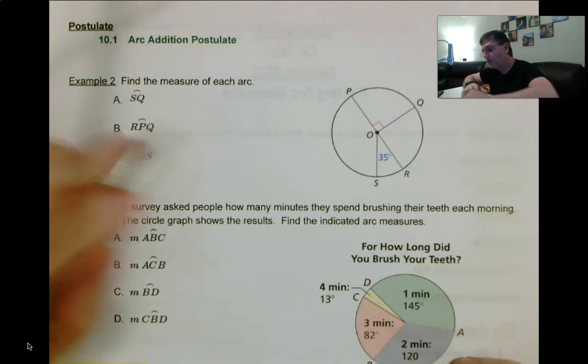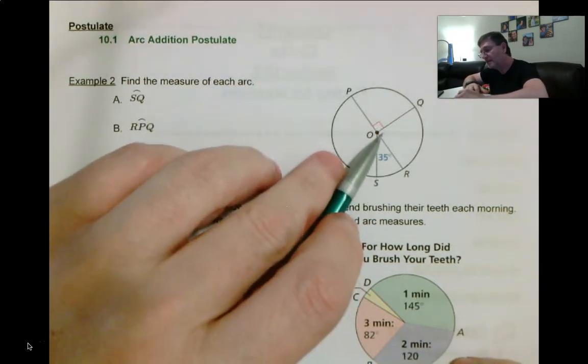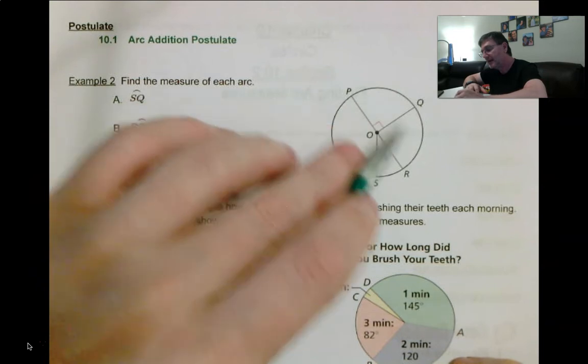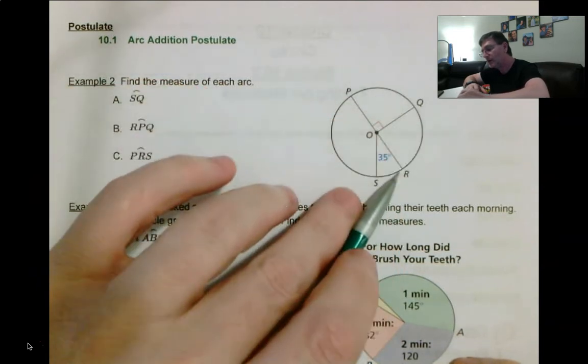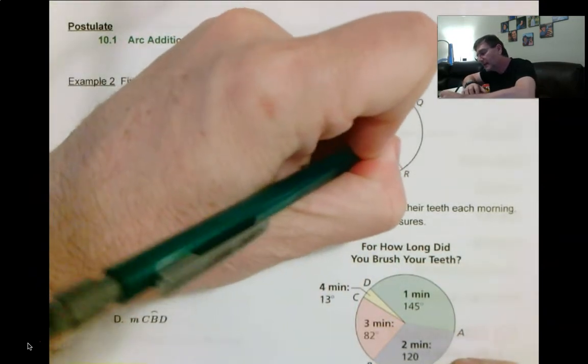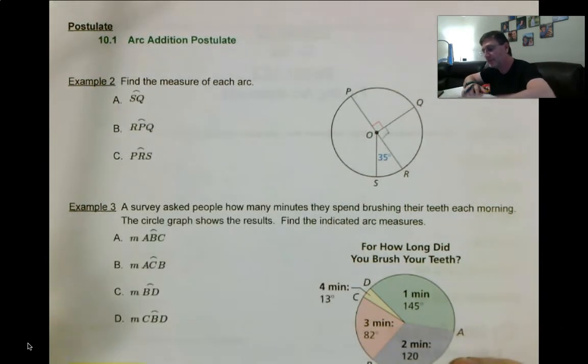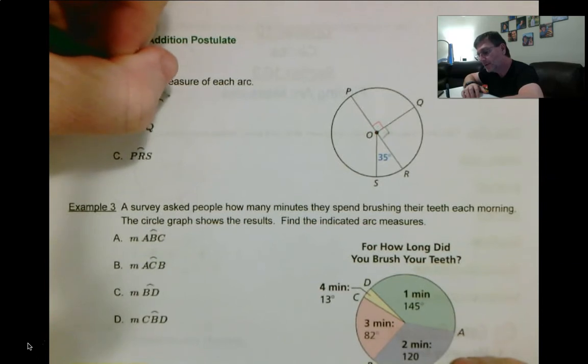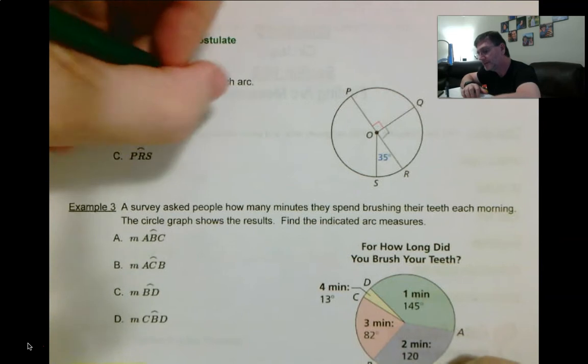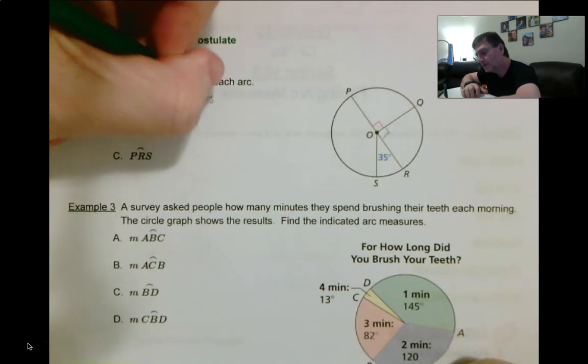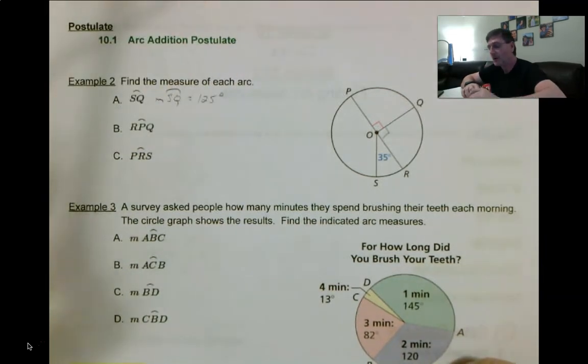Arc SQ is going to be 35 degrees, and if this is 90 and from PQR is 180, so this must be another 90 degrees. So 90 plus 35, measure of arc SQ, 90 plus 35, 125 degrees.